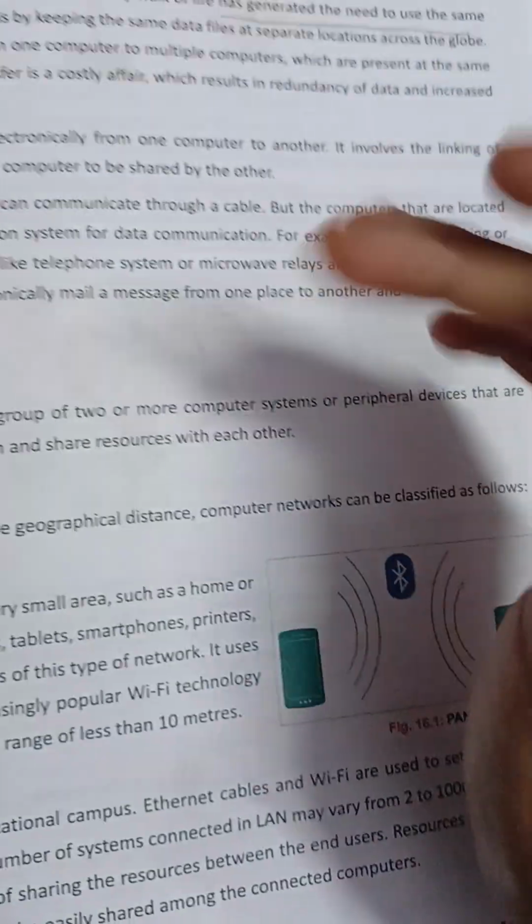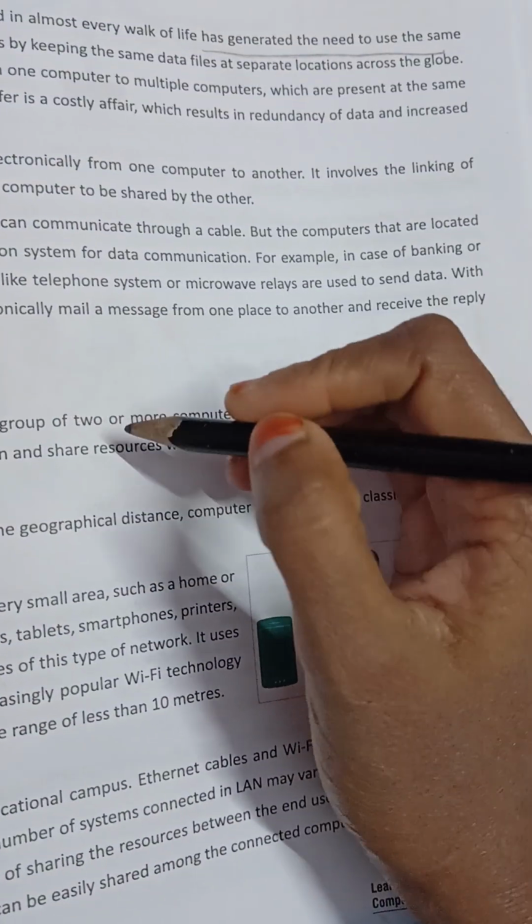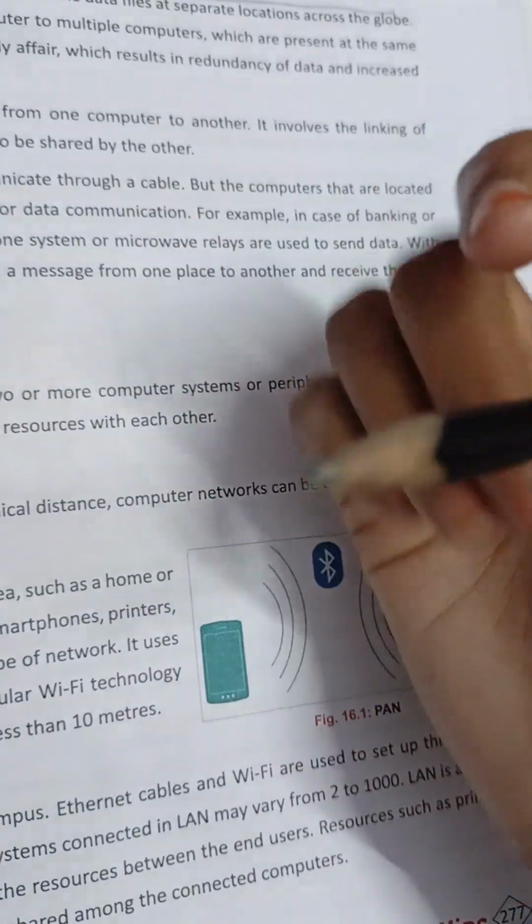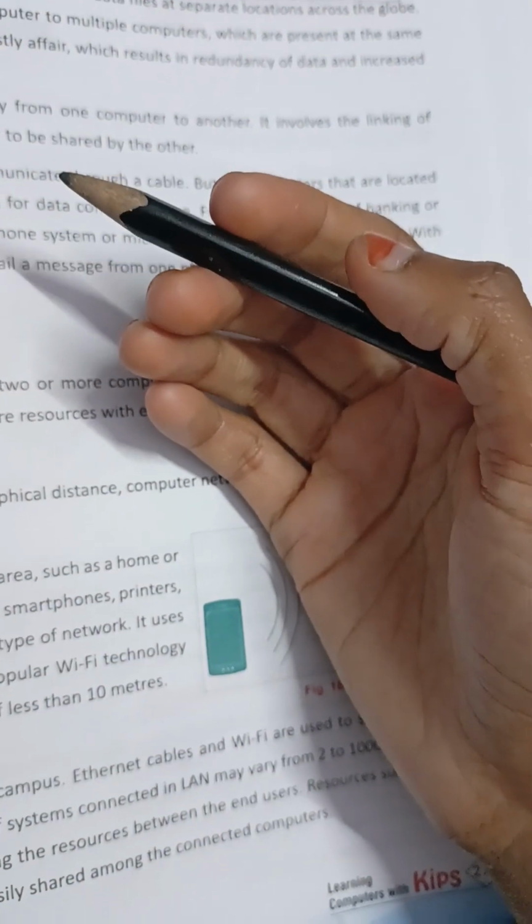So how will you transfer? For suppose if you wanted to transfer a file, how will you transfer? Either you send it through Gmail and get a reply that they have received it, or you can log in through websites, or you can send it through pen drives, and so on. Got it?